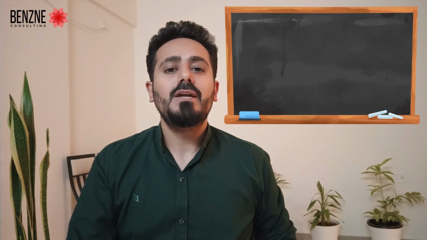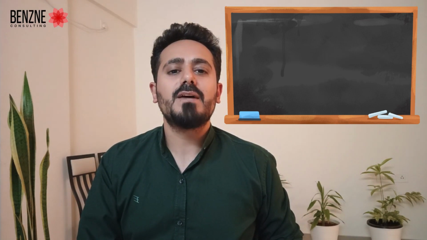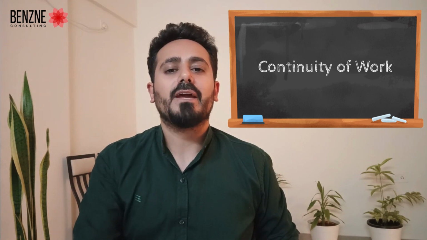Here, the development team can get their queries or doubts rectified and the Scrum Master can work ahead of time to get the blockers and dependencies removed. This is a heads up for the development team on what work is coming in the next sprint. This ensures continuity of work without any breakage.